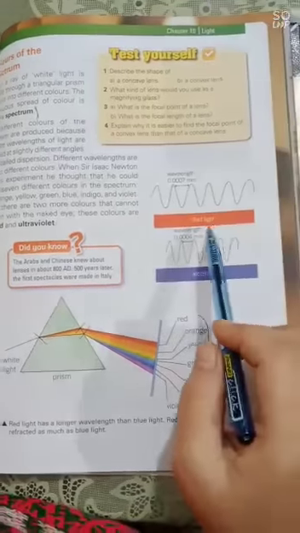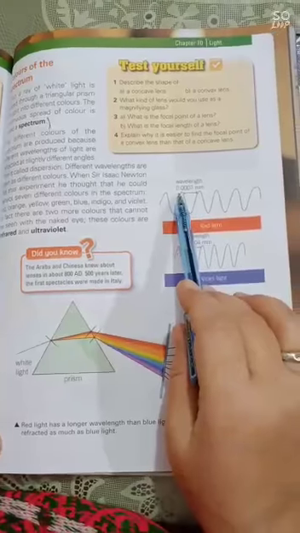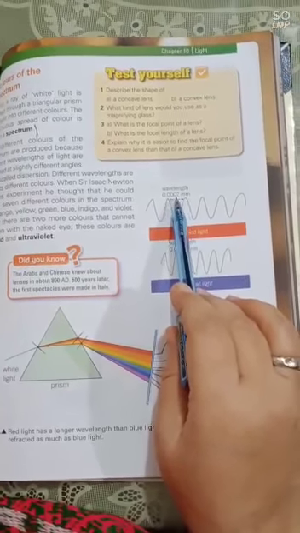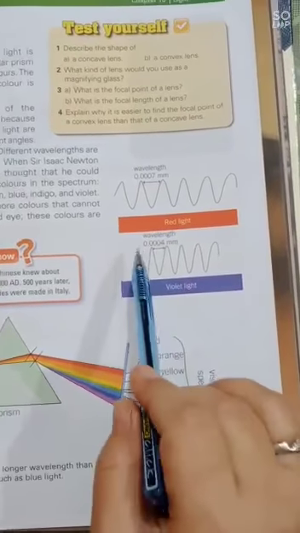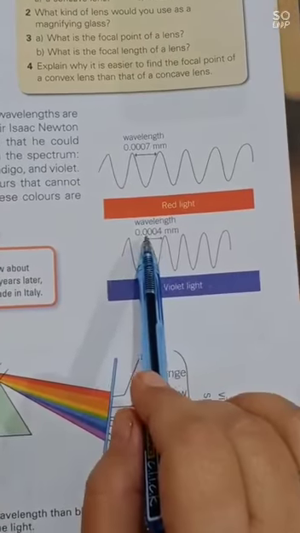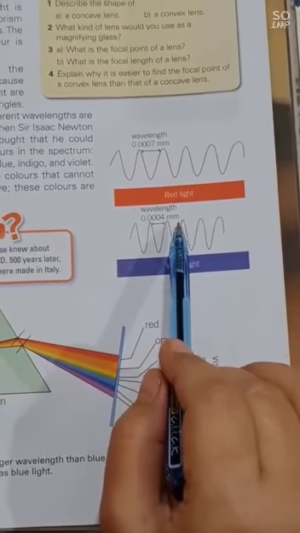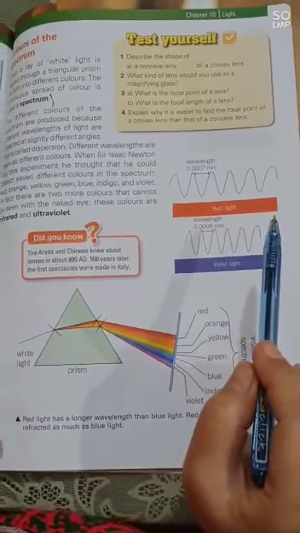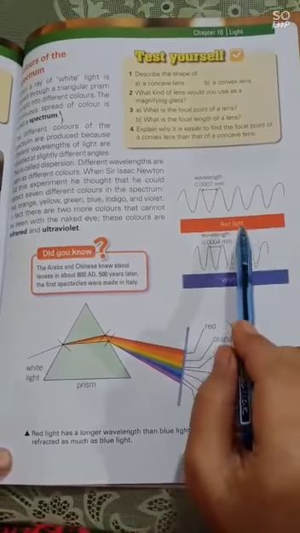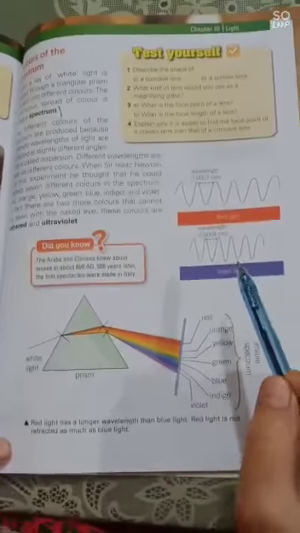The wavelength of red light is 0.0007 millimeter, while the wavelength of violet light is 0.0004 millimeter. So the red light is not refracted as much as the blue light. Red light is less refracted as compared to the violet light.